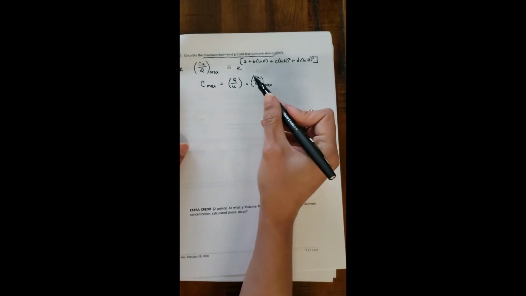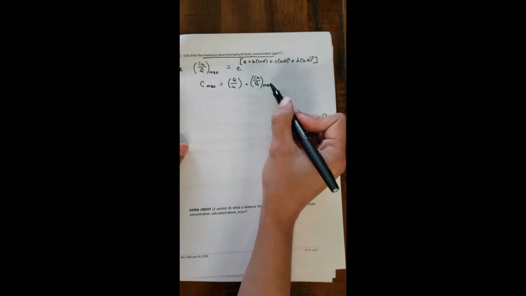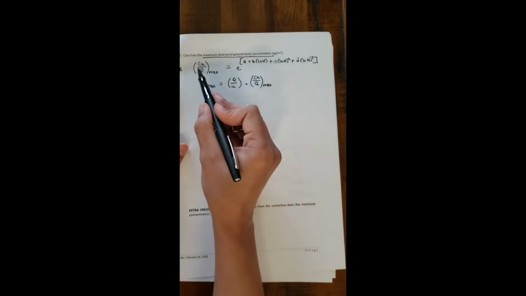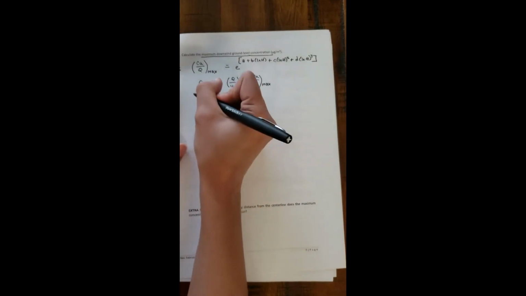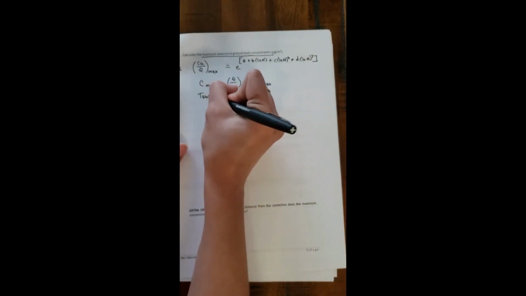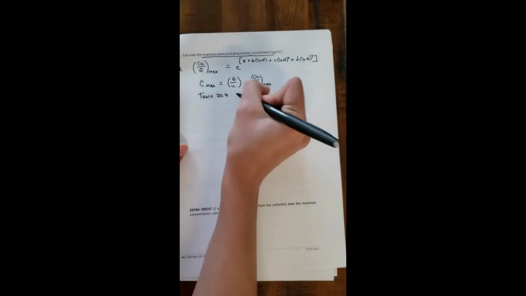So don't get confused thinking these are separate terms, Cu and Q. This is a single term that you get from this equation up here. Okay, so we're going to look at table 20.4 first of all.